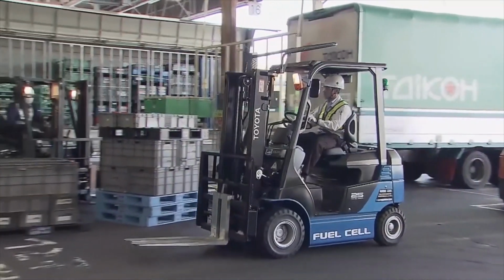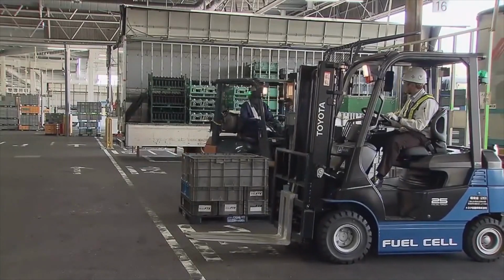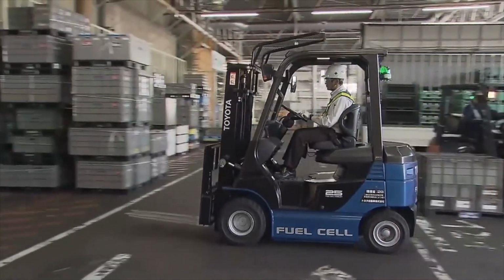Other power sources are becoming more common, such as fuel cells and hybrid systems. Additional training may be required as they become more widespread.